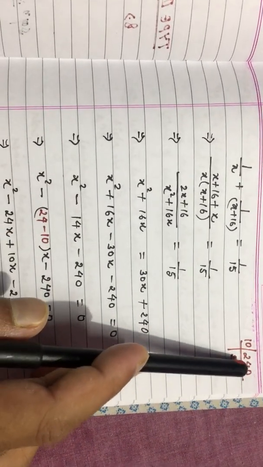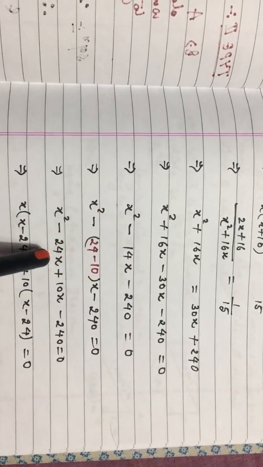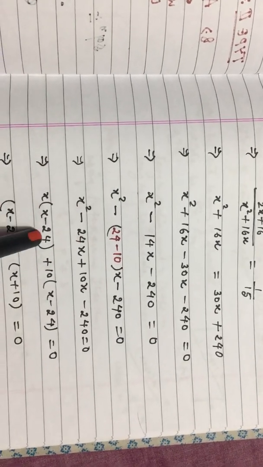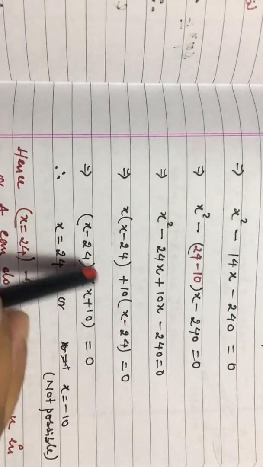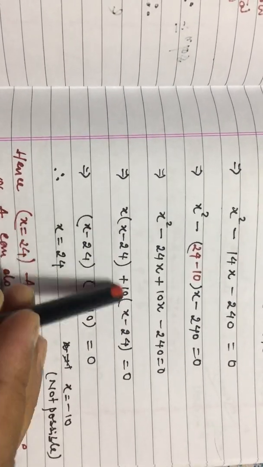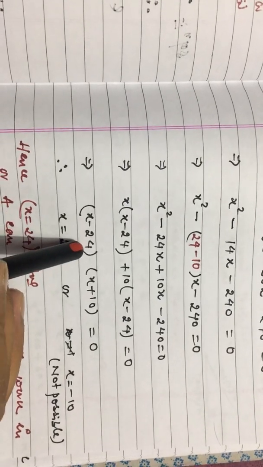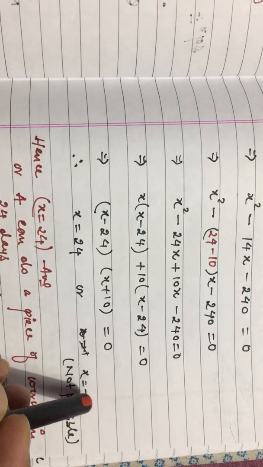Now see the prime factors of 240. Now see, X square, 24 into X is 24X and X into 10 is 10X. Now take X as common in the first two terms, and 10 is common in the last two terms. Now see, these two factors are the same, X minus 24 and X plus 10. So equating X minus 24 with 0, that is X is equal to 24, and X plus 10 gives X is equal to minus 10.